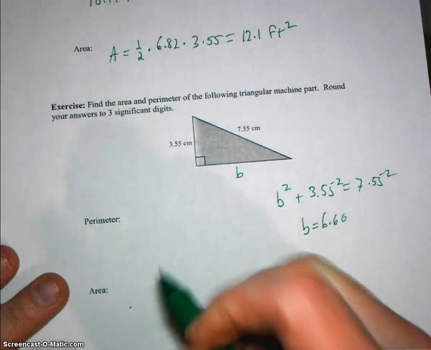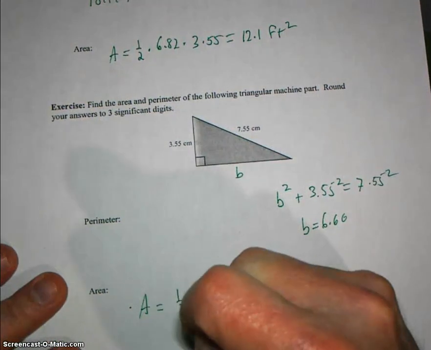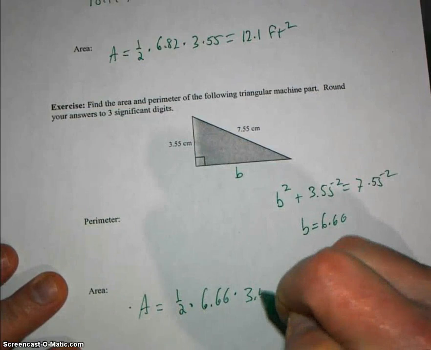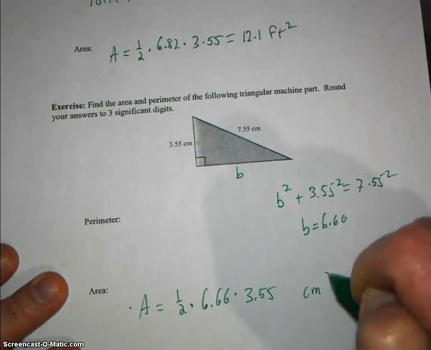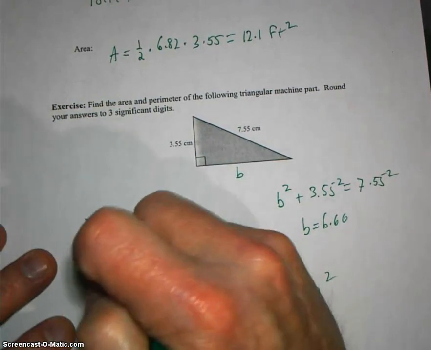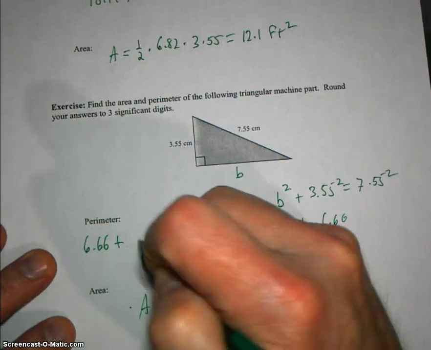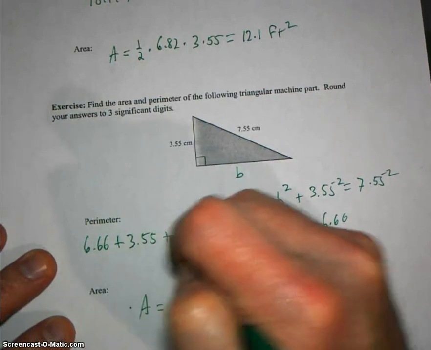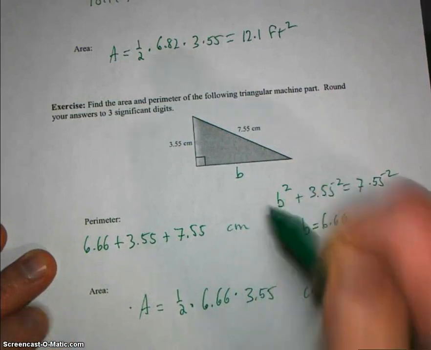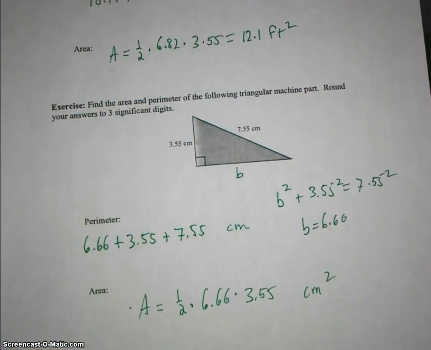All right, so my area is going to be 1/2 times 6.66 times 3.55, and you'll grab your calculator, type that in, that's in square centimeters, and the perimeter is going to be 6.66 plus 3.55 plus 7.55, and that answer will be in centimeters. Okay, so grab your calculator, do those calculations, round them off to 3 significant digits.